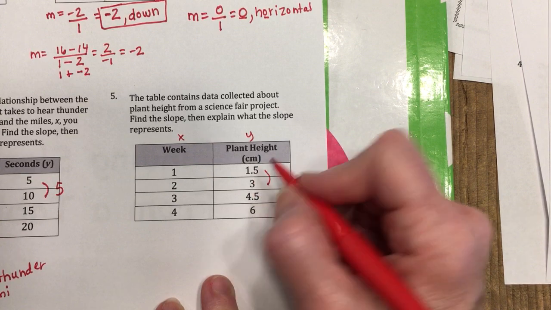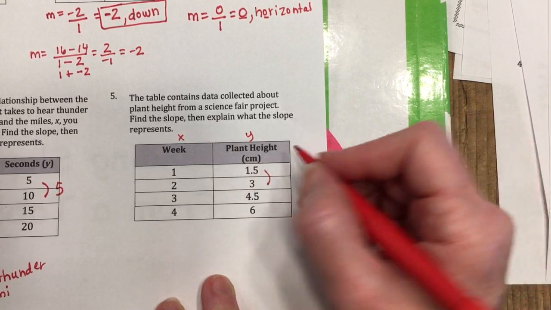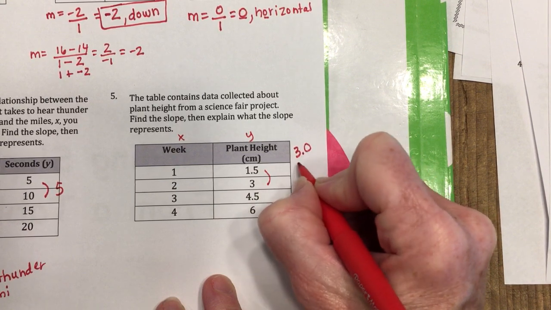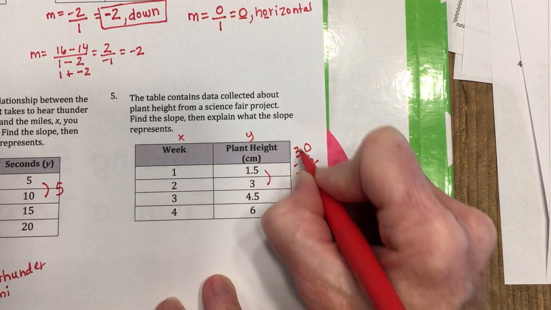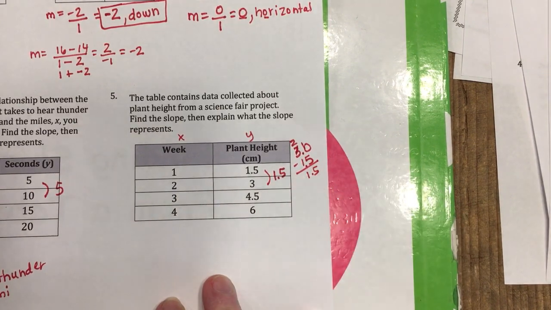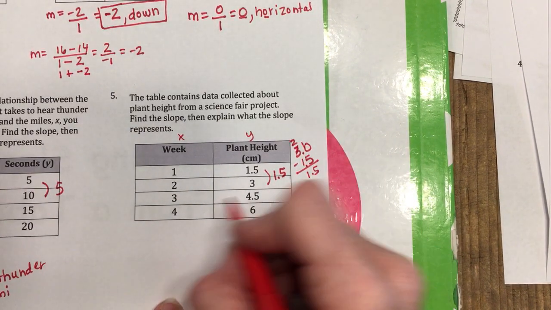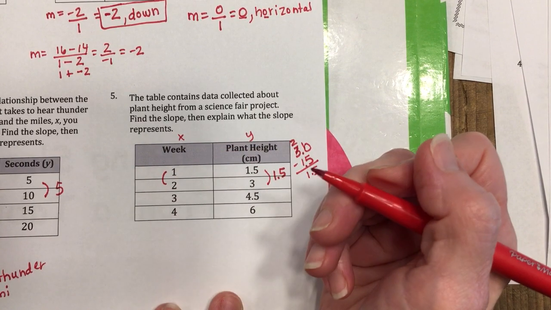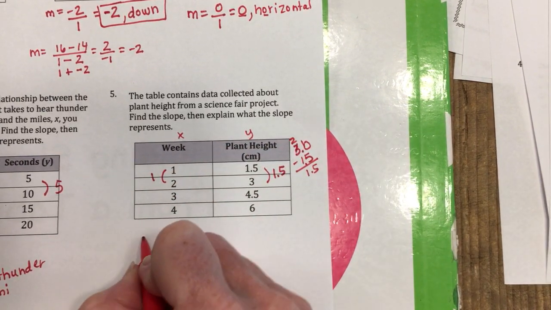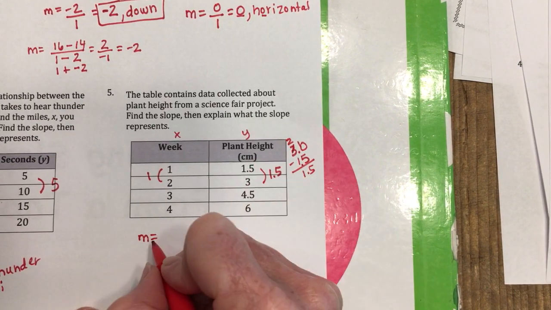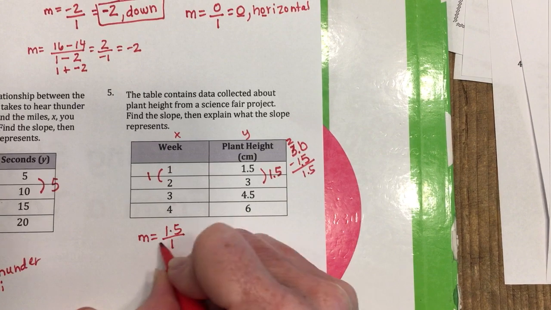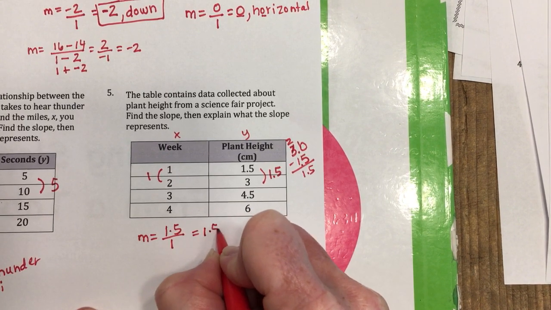So we need to do 3. 3 is bigger than 1.5, so I'm going to subtract that. I have to add a 0 to this and a decimal, so I can subtract 1.5, and I'm going to get 1.5. So my change in y is 1.5, and then here 1 to 2. Okay, that's also a positive change. So this is going up 1. So if I write my ratio as the change in y, 1.5, over the change in x, which is 1, then that simplifies to just 1.5.